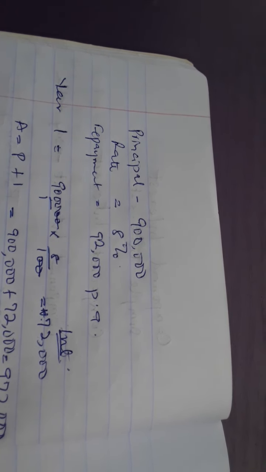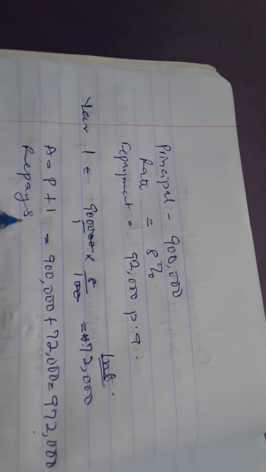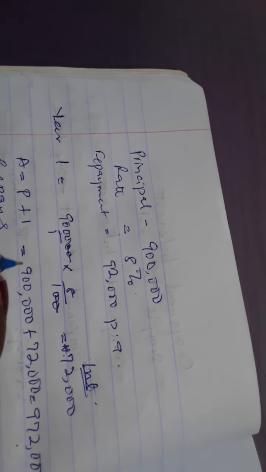And then we are told repayments. He repays 92,000 naira per annum. So that means at the end of the year, let me write it as repayment. At the end of the year, he is going to pay 92,000 naira, which we are going to subtract from the amount.